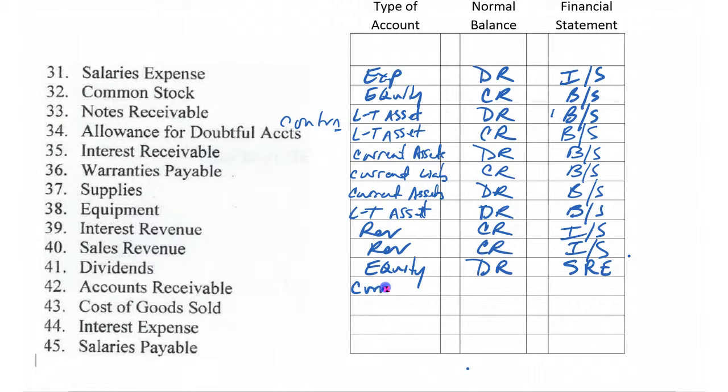Accounts receivable is a current asset. Pretend that says asset. And it has a debit balance because all assets have debit balances, and it goes on the balance sheet. Cost of goods sold is an expense. All expenses have debit balances, and it goes on the income statement.